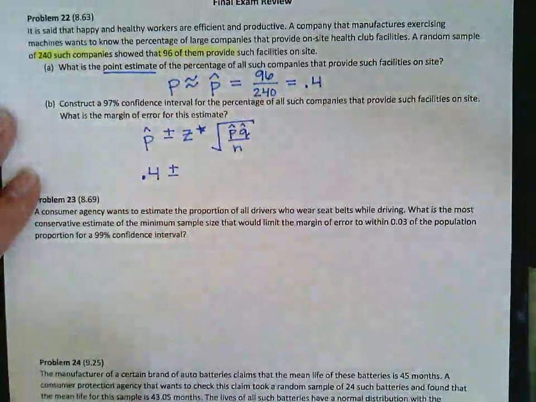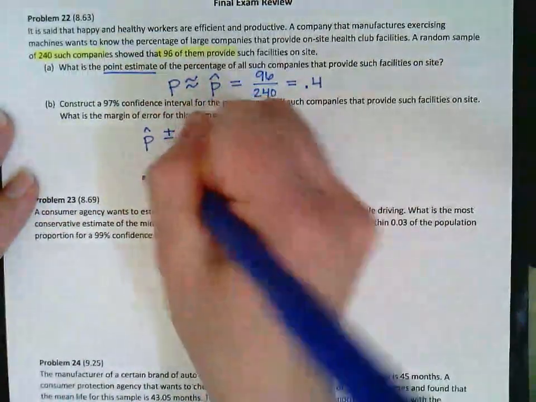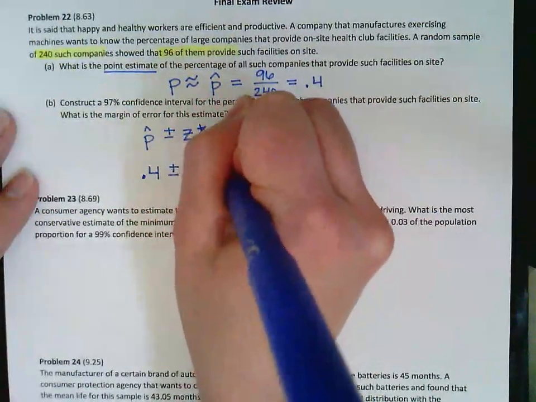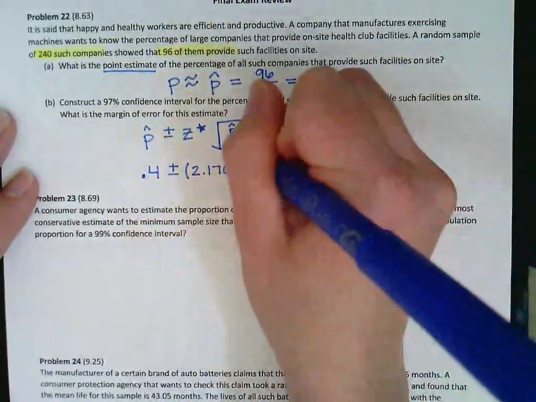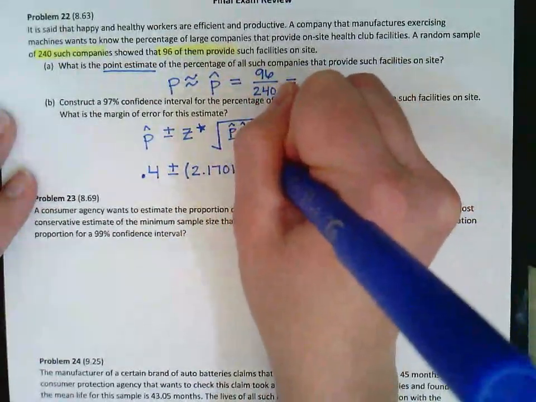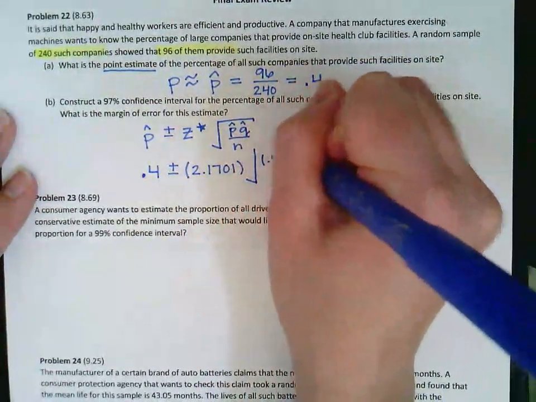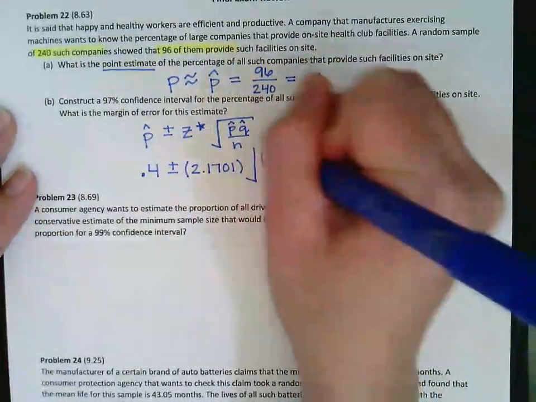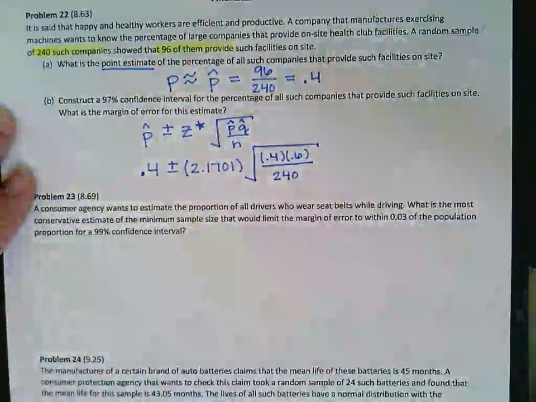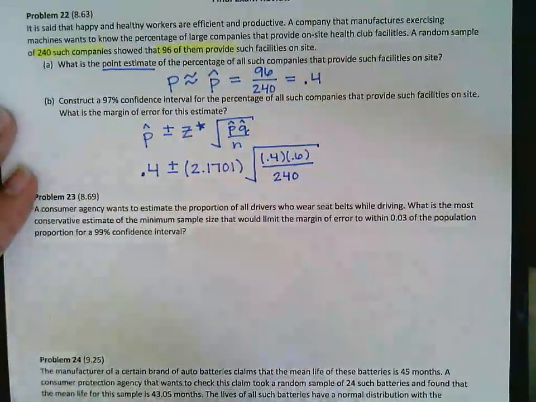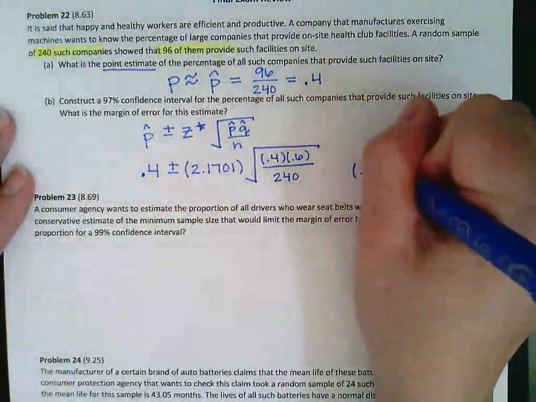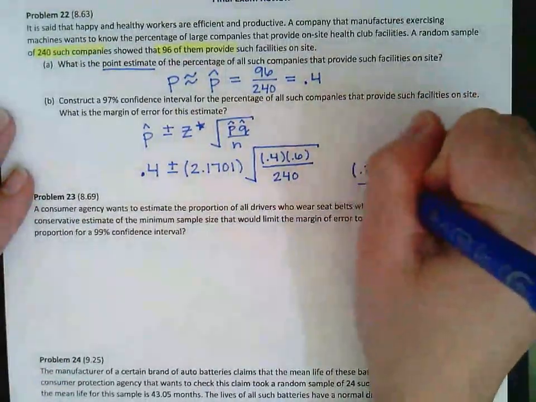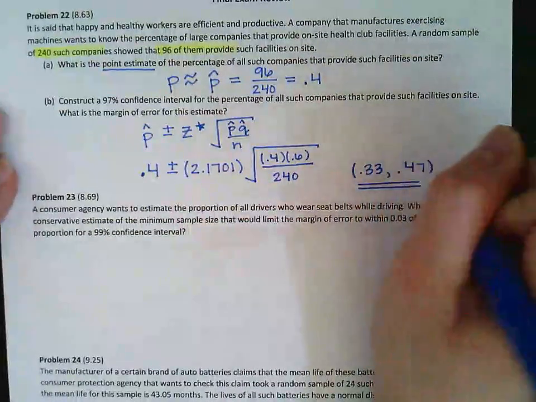Again, if you use technology or the back of the book, you do find that your z star for the situation is 2.1701. And then we have 0.4, q hat would be 0.6, all over n, which is 240. Okay, so we're going to do lower bound, upper bound. Lower bound is 33%. Upper bound is 47%. Okay, and that's a 97% confidence interval.